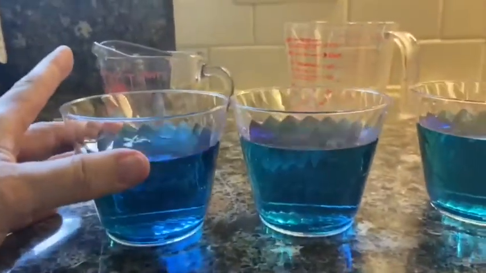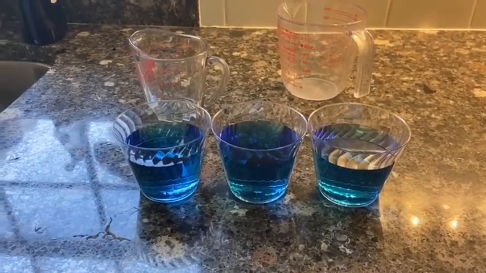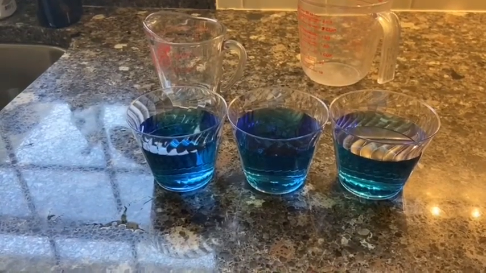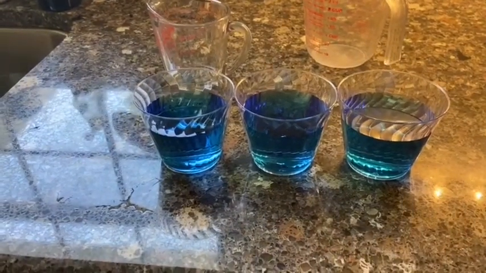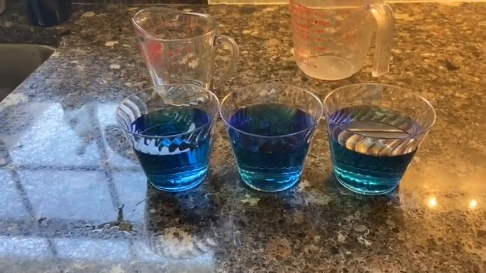Let's line them up and make sure. Are they equal? So what did I do? I added all the amounts and I divided it by how many cups I had, right? So I added up all my liquid and divided by 3 because I have 3 cups. And that's how I can find the average of things.